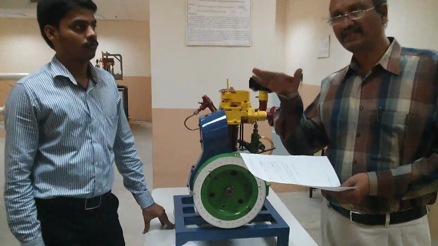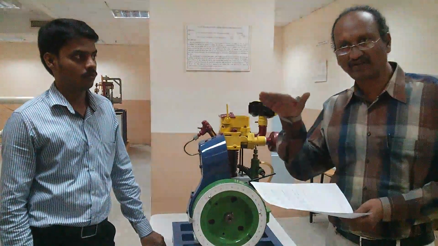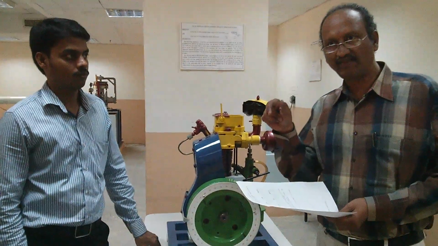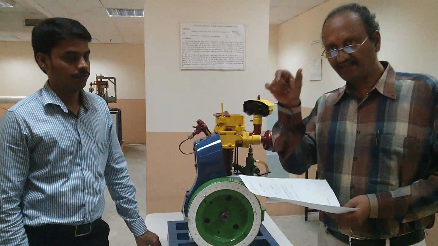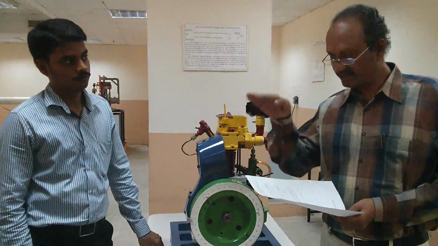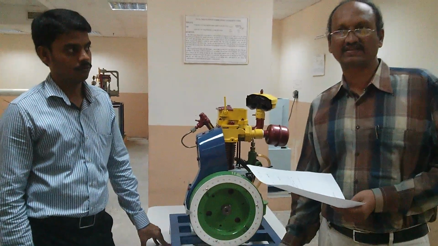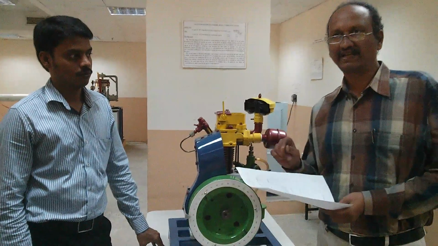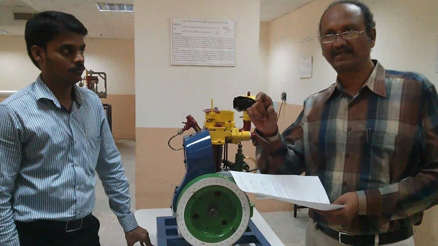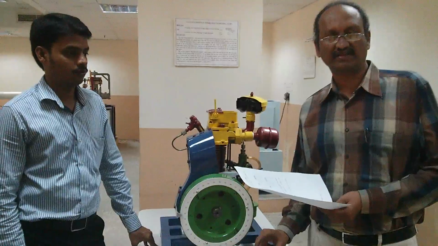So that means during the suction stroke, when the piston moves from the top dead center, the inlet valve will open at the top dead center when the piston starts moving from the TDC. Right? This happens until the piston reaches the bottom dead center. So theoretically the inlet valve will open at the top dead center and close at the bottom dead center.